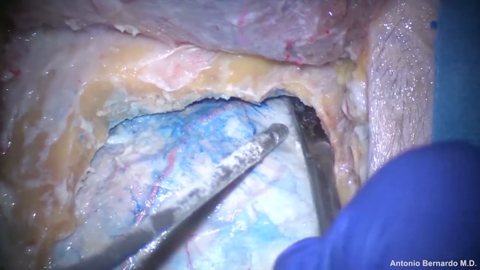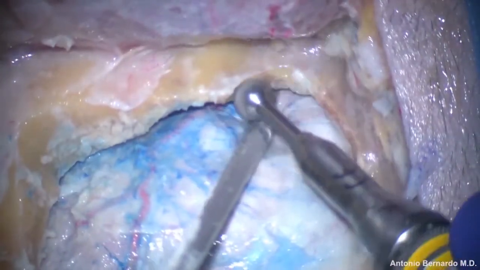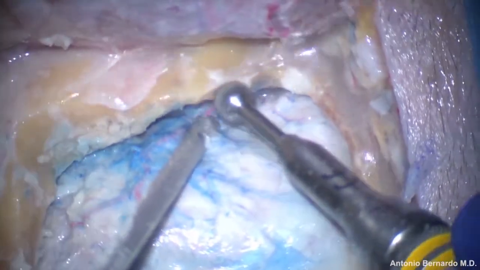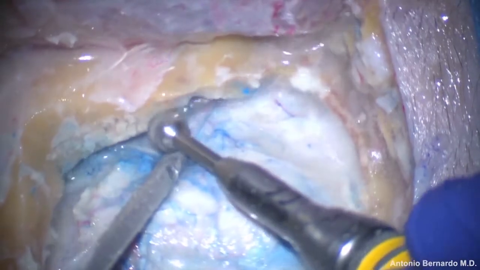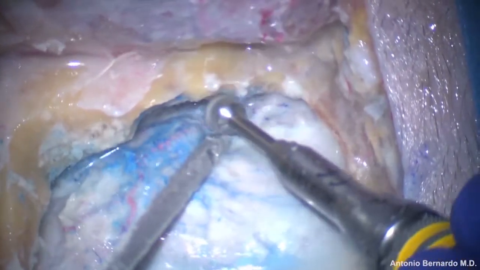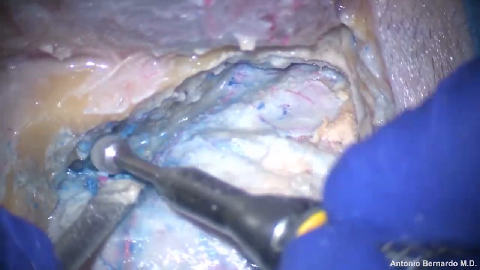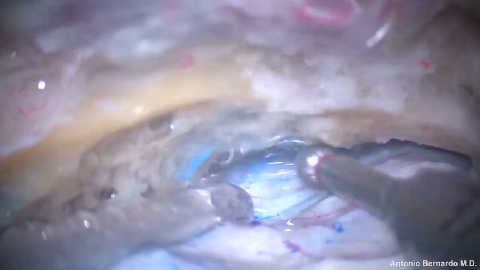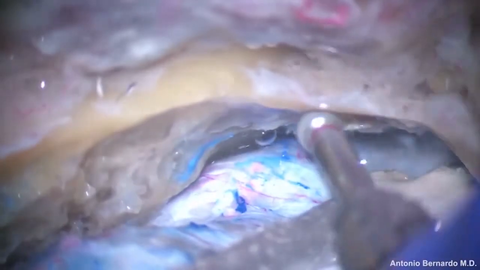The dura is detached from the middle fossa floor. Using a large 4 or 5 mm cutting burr, the bone is drilled away until it is flush with the floor of the middle fossa. Any bony spur is drilled away until there is no obstruction to the middle fossa floor.